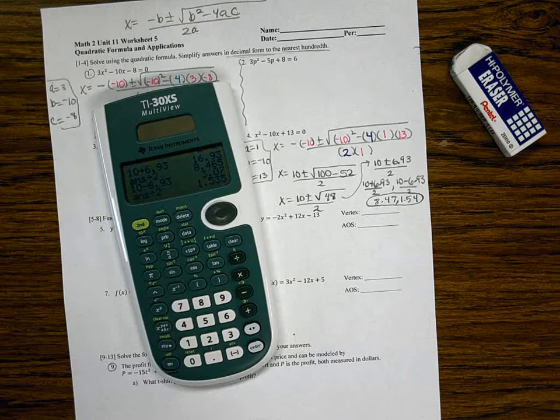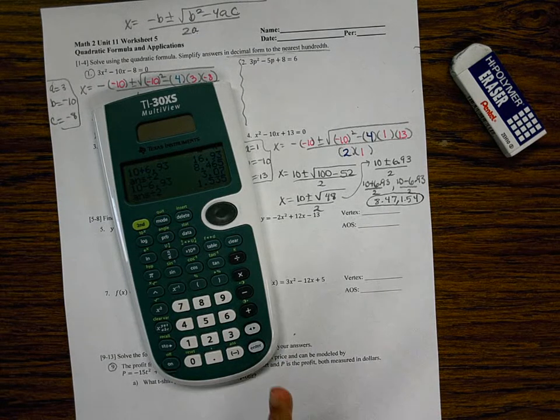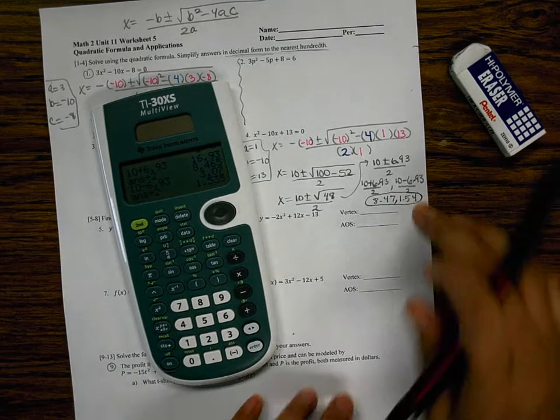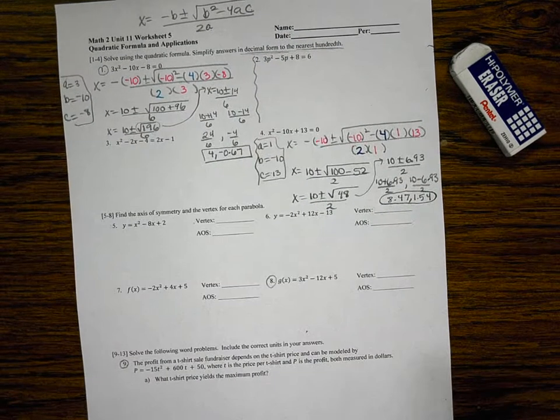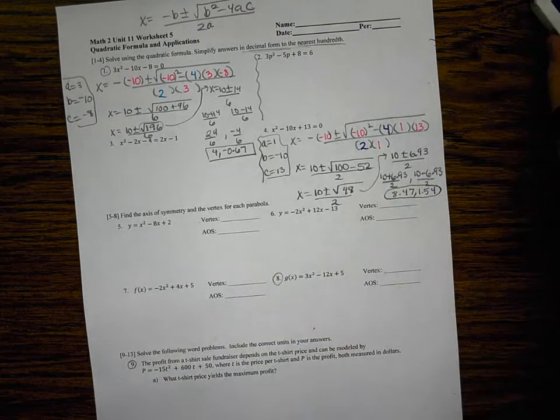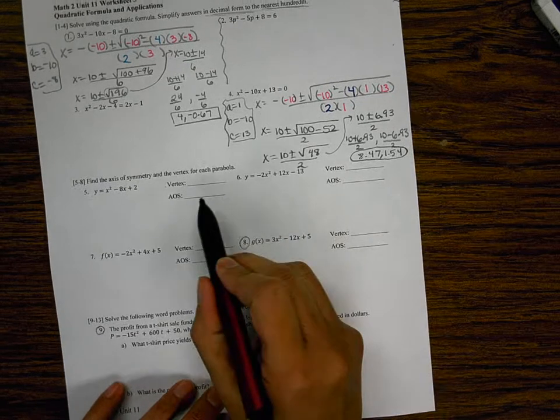Okay, decimal values. Now, typically we don't write our answers like that unless they were asking us to, like they did here, or if we were graphing. If we were graphing, we would write our answers like that and plot those on a graph. Okay, find the axis of symmetry. I'll do number 8, and find the vertex.